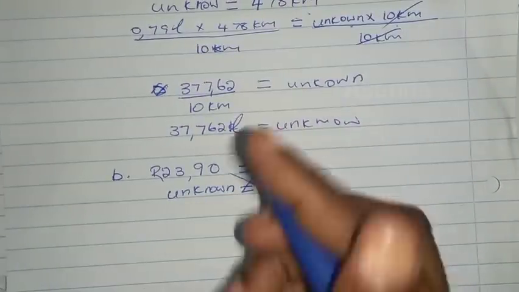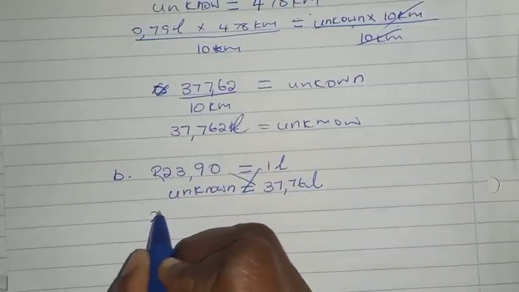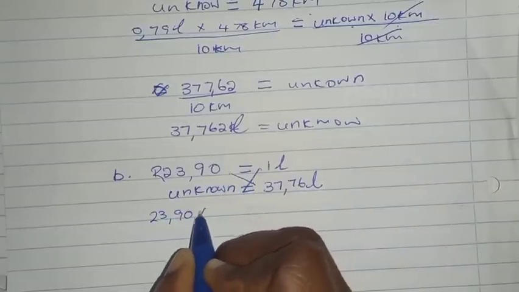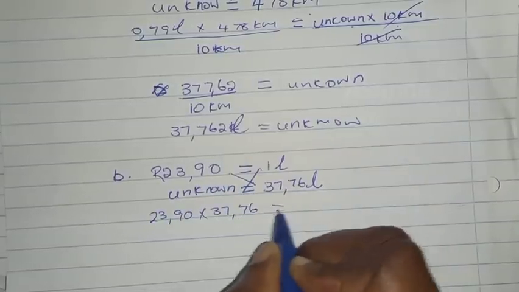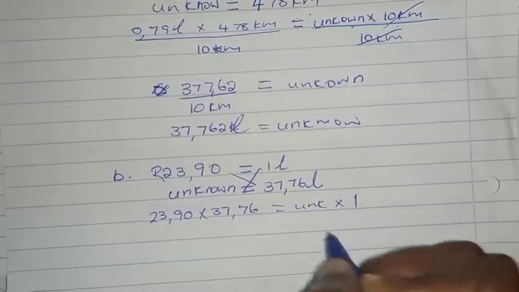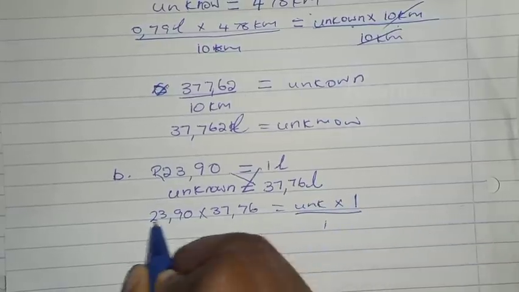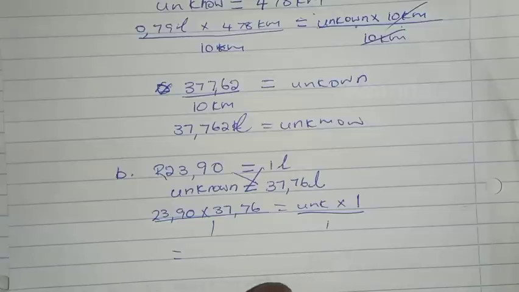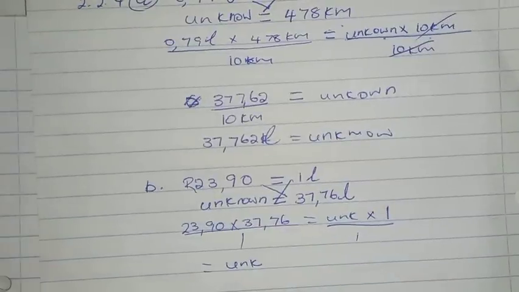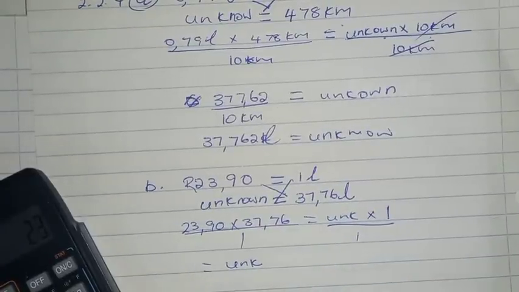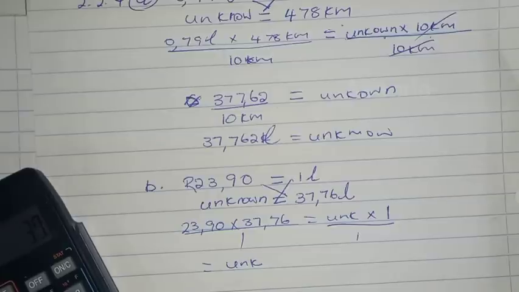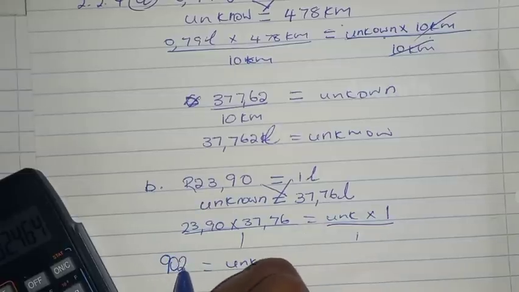So this one will be 23.90 times 37.76 is equal to unknown times 1, and unknown is sitting with 1, so I divide by 1 this side, divide by 1 this side, and I get my answer. Unknown is equal to, and then I do my calculations, 23.9 times 37.76, and it's 902.464 rands.